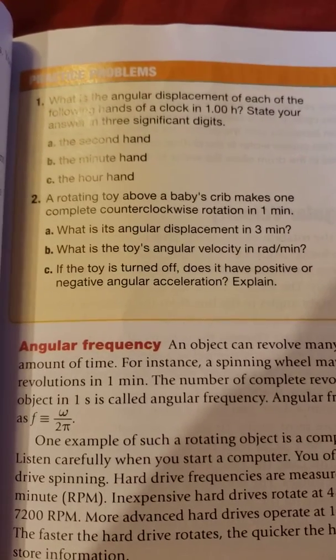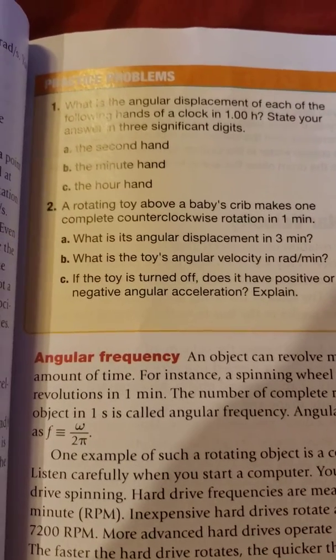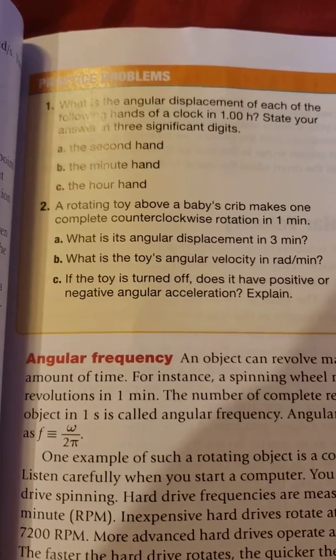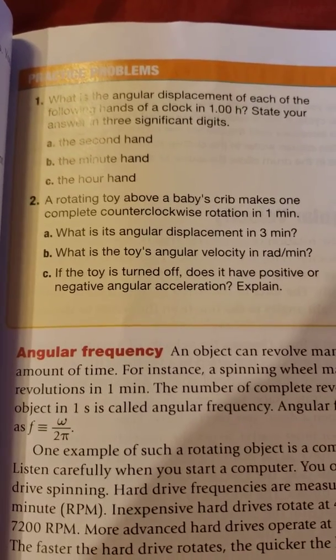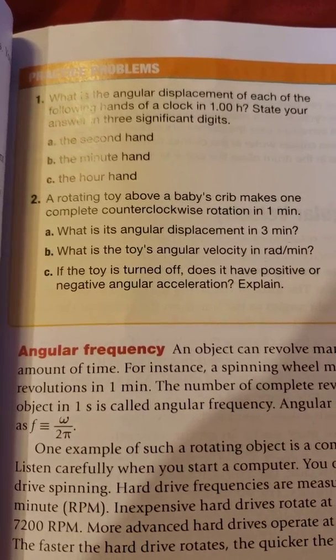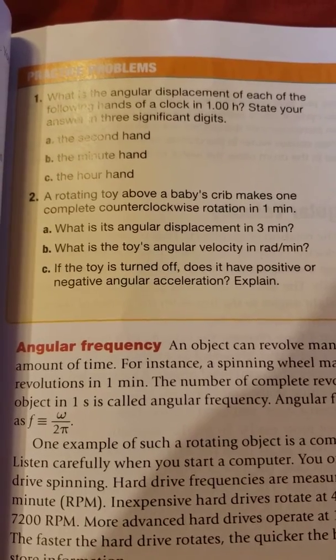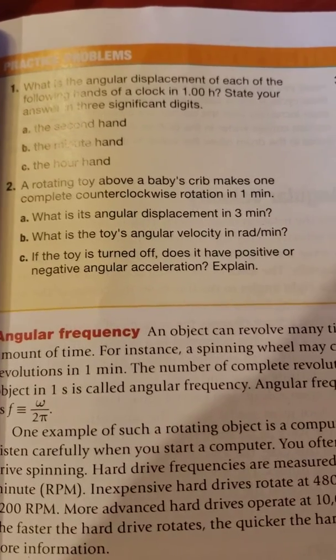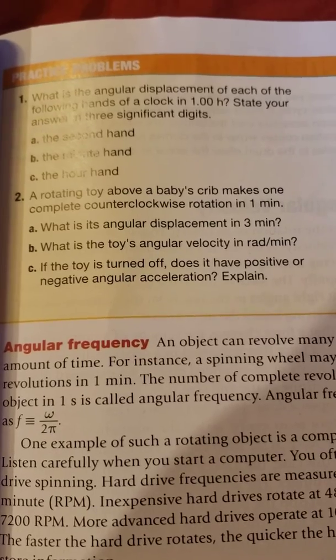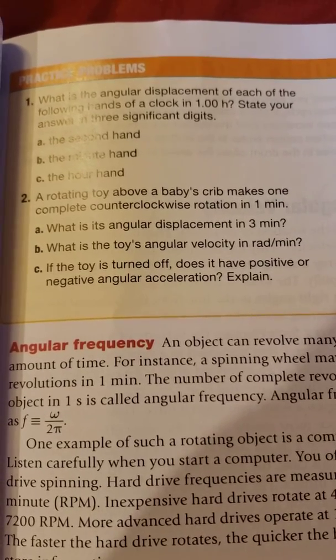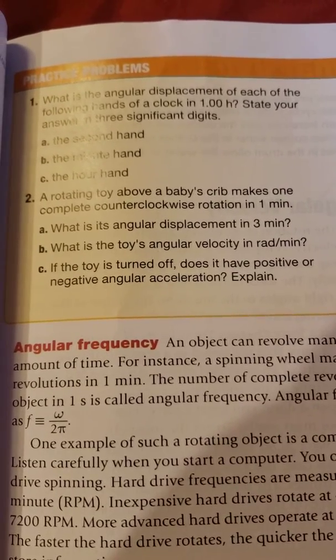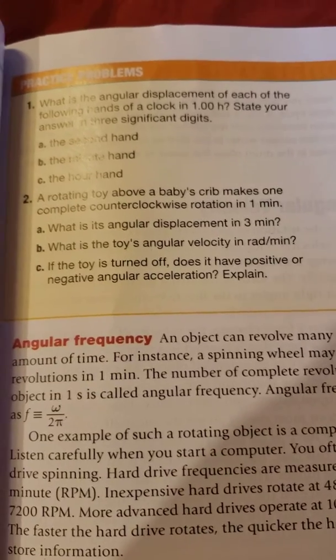Okay, let's take a look at number 2 on page 207. You have a rotating toy above a baby's crib, and it makes one complete counterclockwise rotation or revolution in 1 minute. So we're going to look at A, B, and C. So let's start with A first. I'm going to switch you over to my notes.